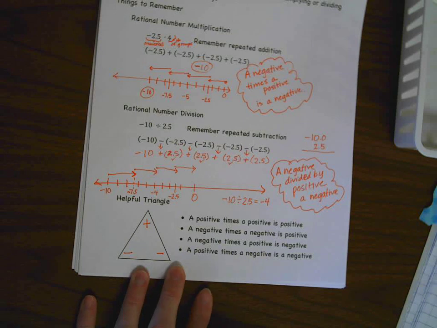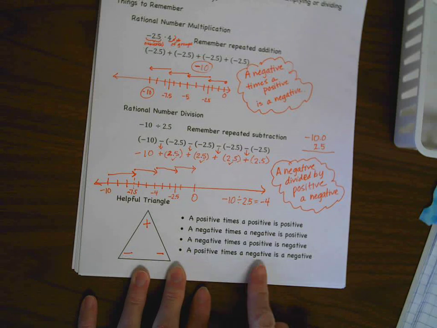This triangle cannot, you need to write this down, cannot be used for adding and subtracting. Only multiplying and dividing is when you use the triangle.